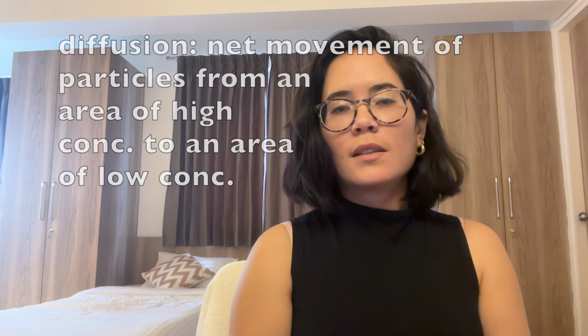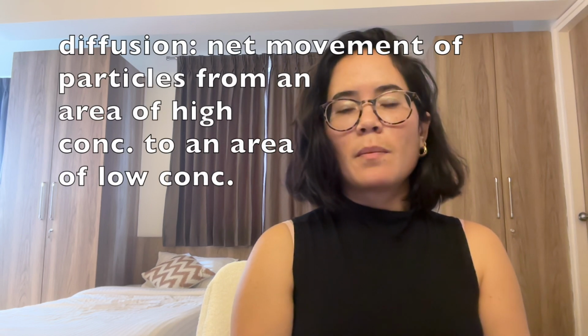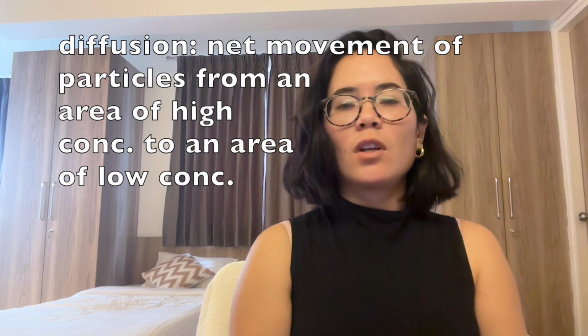The definition of diffusion you'll know off by heart. It's the net movement of particles from an area of high concentration to an area of low concentration. This occurs down the concentration gradient. It's a passive process, so there's no input of energy from ATP. And diffusion continues until the concentrations are equal on each side.